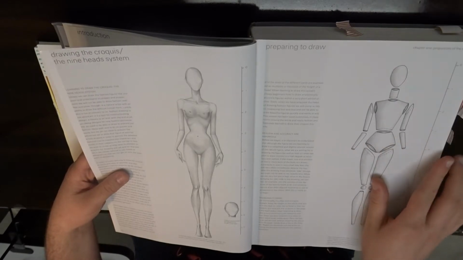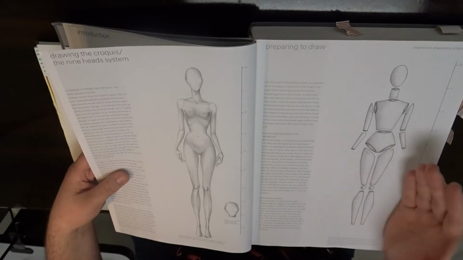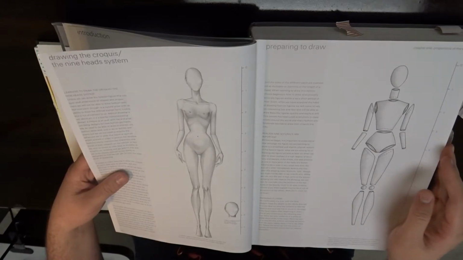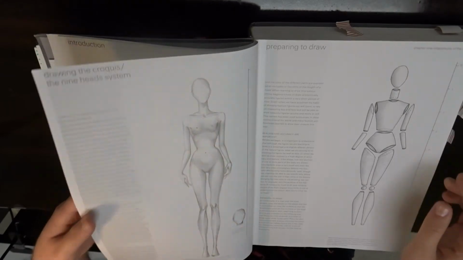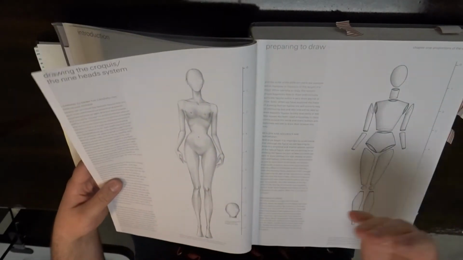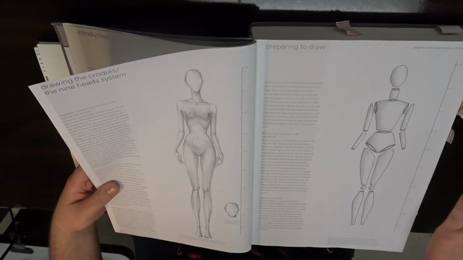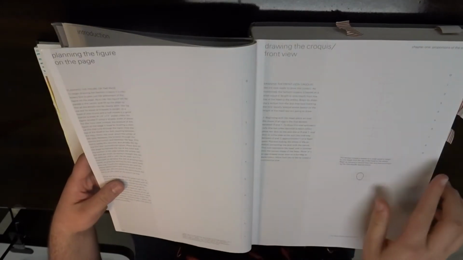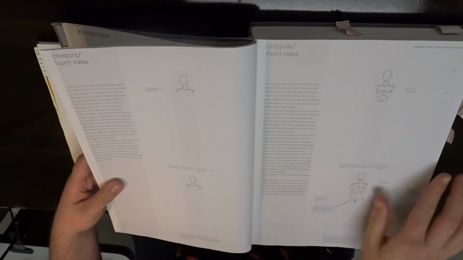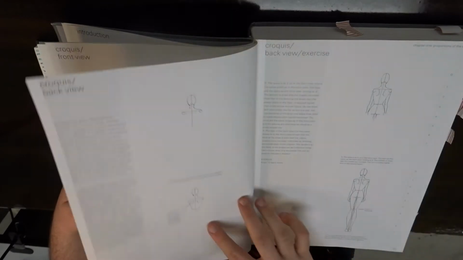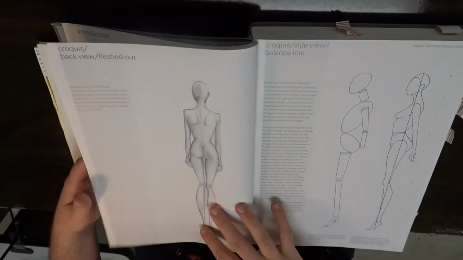In this case, I always work with what is industry standard for illustration, and that is a 9-head. You can work with an 8-head if you want to. It depends on your customer. You could work with a 9-head like me, or you could even go as far as to do a 10-head. As you can see, this book is what I'm going to follow whenever I show you how to do this, because I feel like it is probably your best friend.